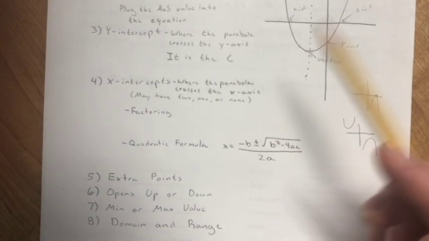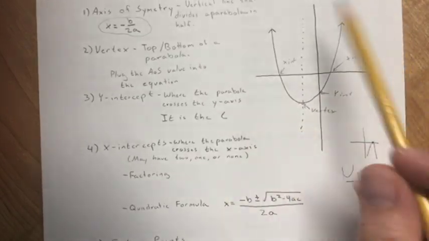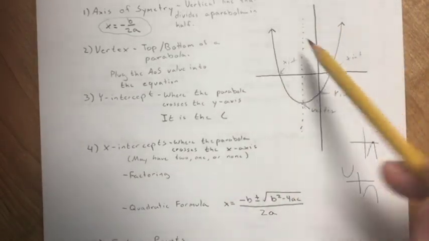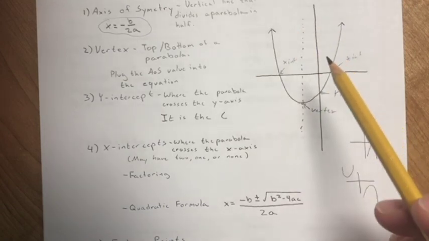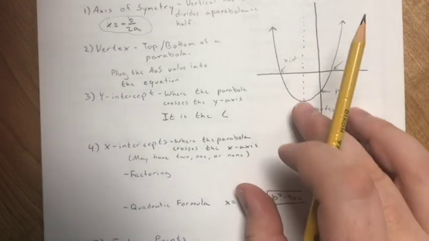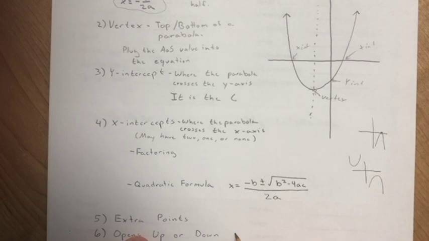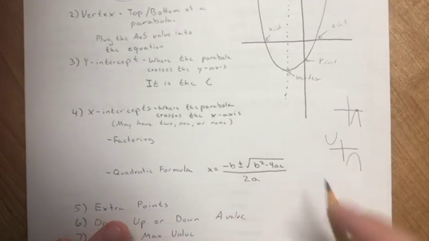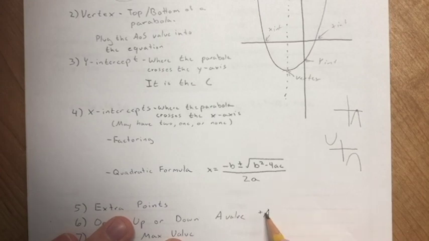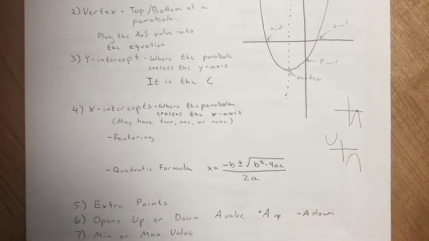The next thing that we need to know is whether it opens up or down. So after I graph it, I can tell that this opens up. But I also know another way as well is by looking at the A value. The A value denotes this. So if it's a positive A, it opens up. If it's a negative A, it opens down. All right, so this is something for us to know.